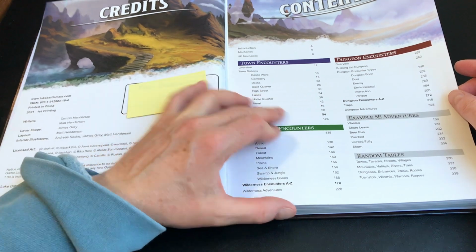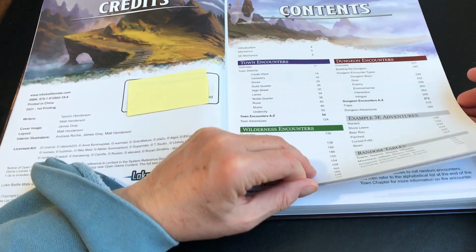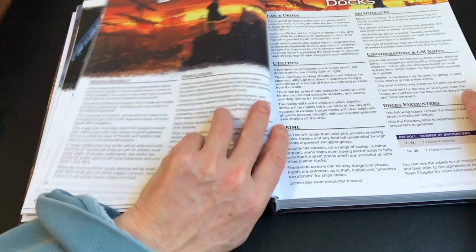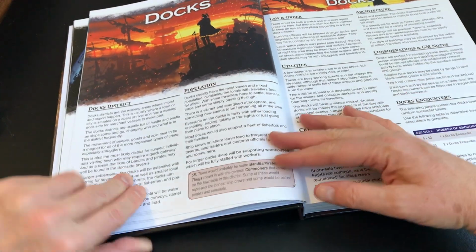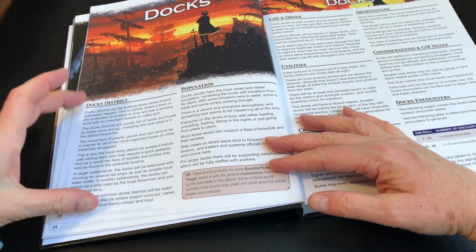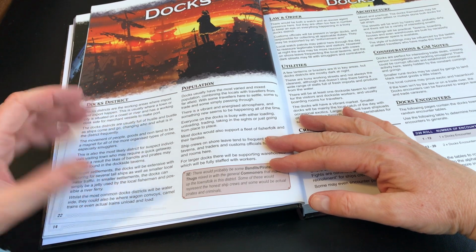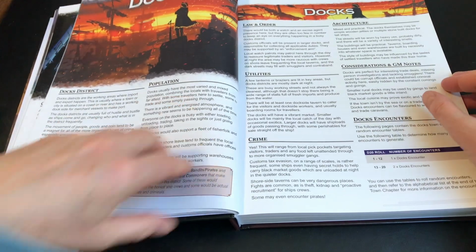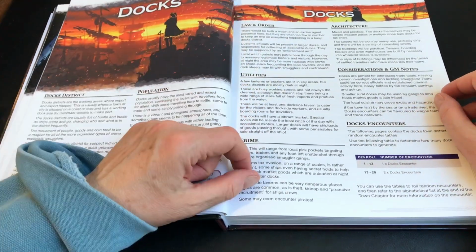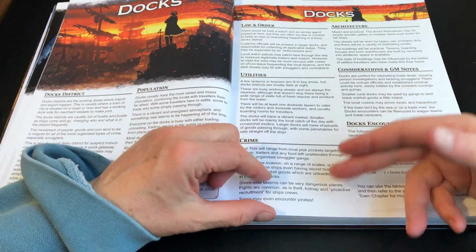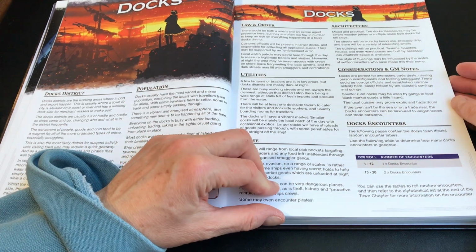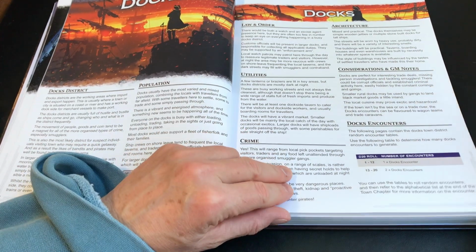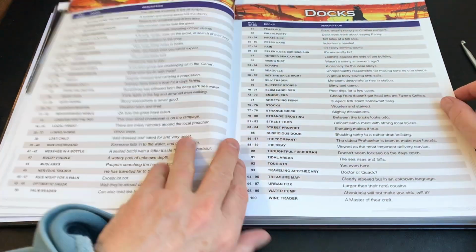But let's look, for example, at the docks as another possibility of something that you could have. Again, familiar here: a description of what a dock district might be like, who might be in this place, and something about law and order here, and utilities and crime, of course, the architecture, some GM notes, as well as encounters.